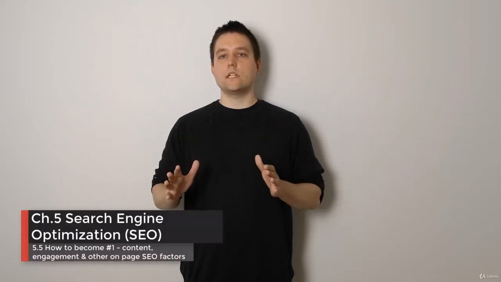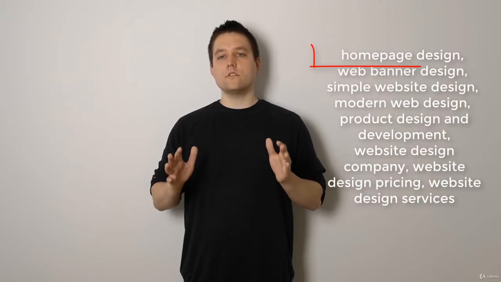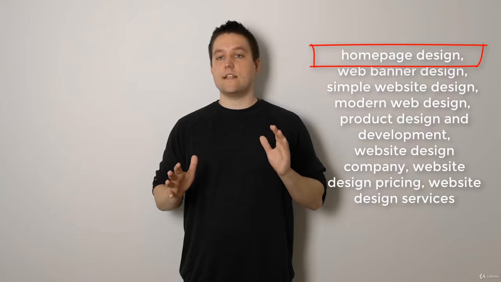Now we have chosen keywords we want to rank for, and we know how to monitor our ranking on those keywords. It's time to take action and actually start to improve our position. These are the keywords we've chosen during our keyword research process. We will choose homepage design from these keywords as an example.